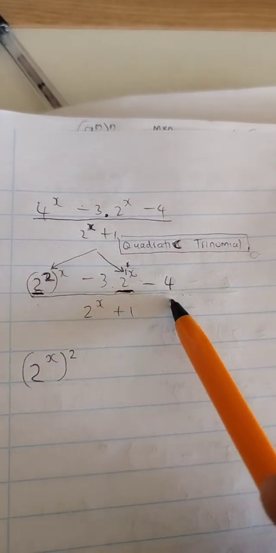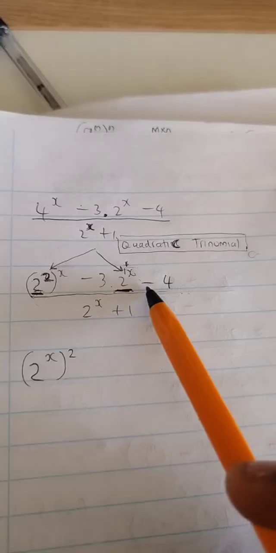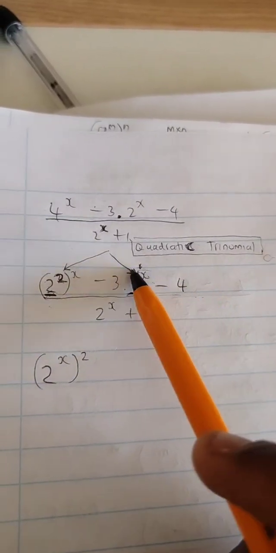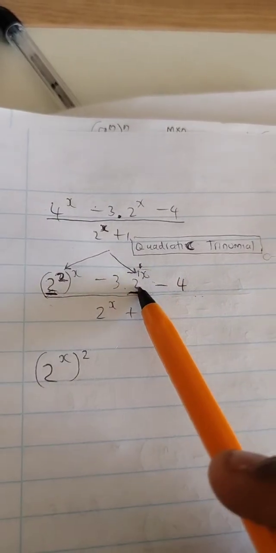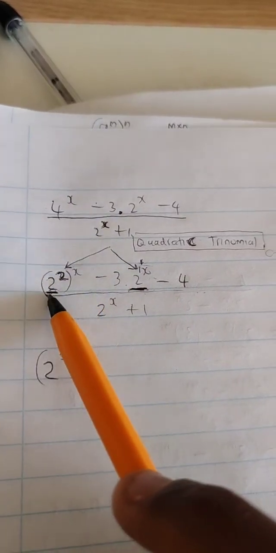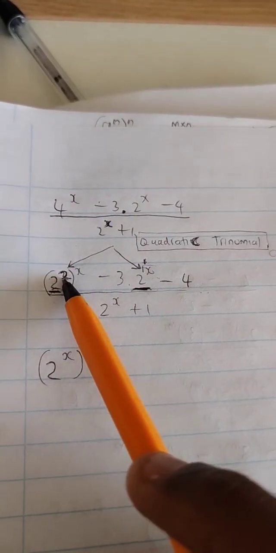Furthermore, there's a constant term there, which is a separate term that does not have a variable exponent. One variable exponent has a coefficient of 1, and the other has an exponent that is 2.